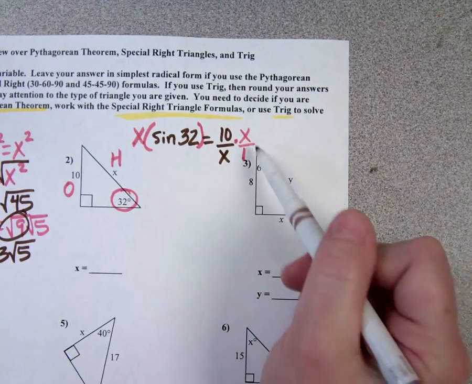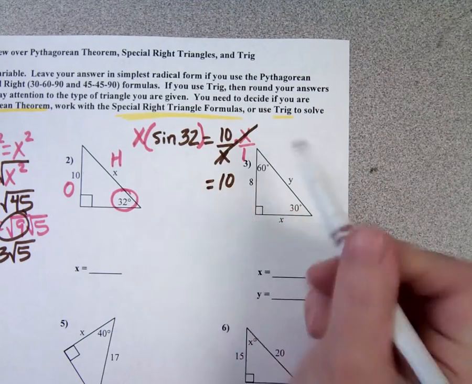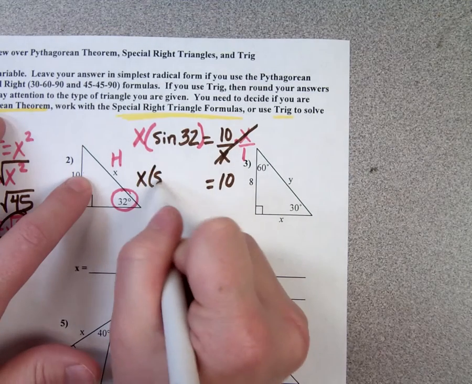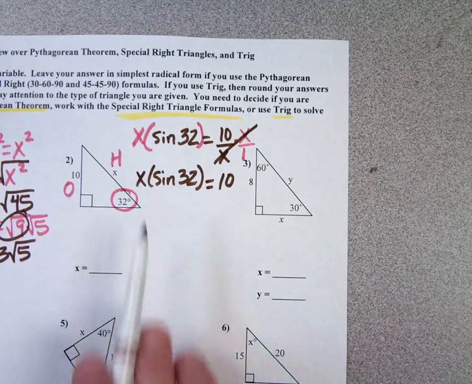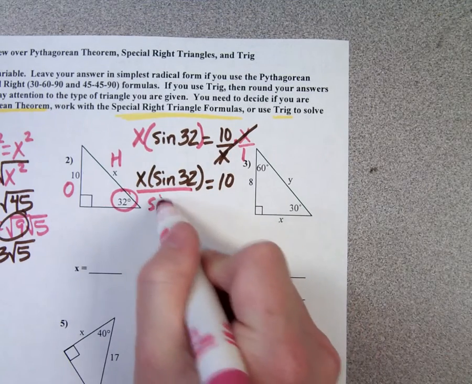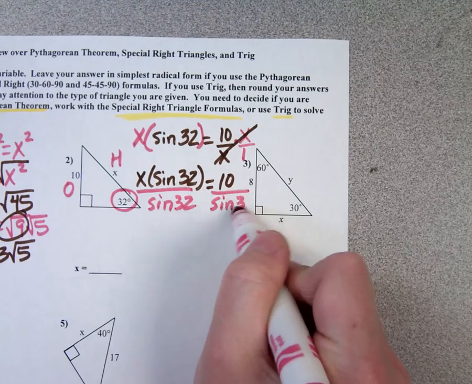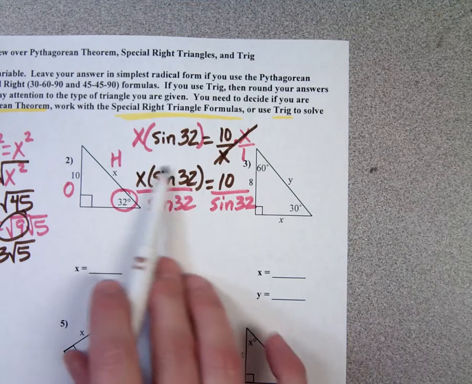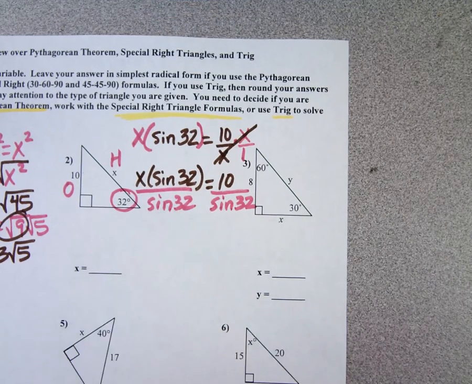On the right-hand side, these little x's are going to cancel out, leaving the 10. On the left-hand side, I'm just going to drop this down. But I'm still not done because x is not by himself. What do you divide by? So we divide both sides by sine of 32. That's how we undo the smush, because x isn't by itself, and we're trying to solve for x. So to get x by itself, I have to make this go away. And since they're smushed together, they're multiplied. So to get rid of multiplication, we divide.